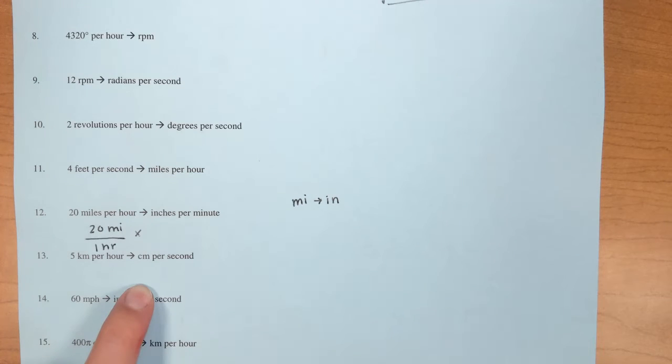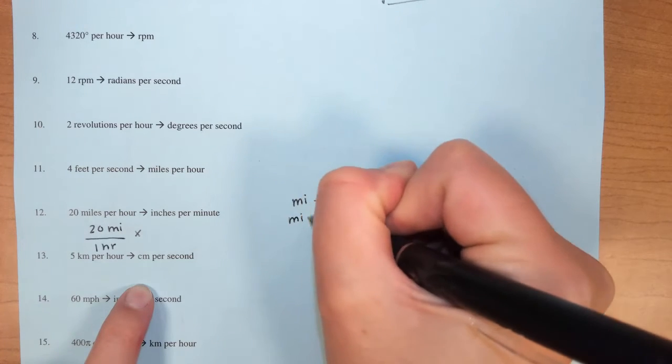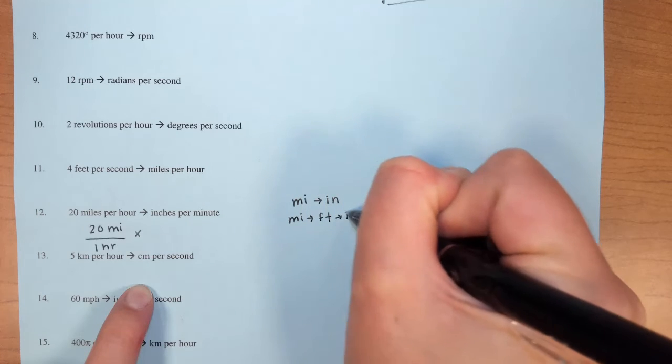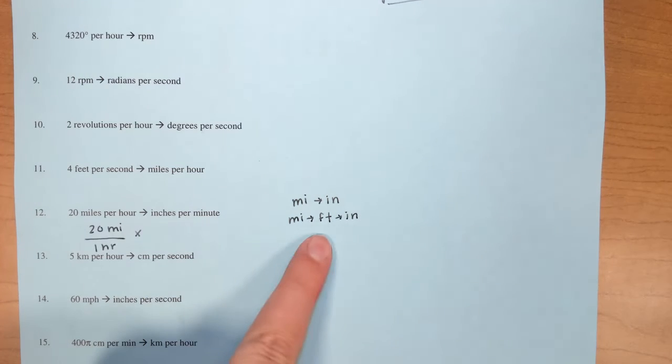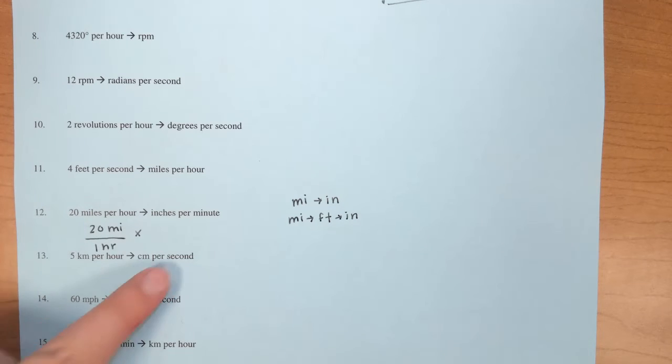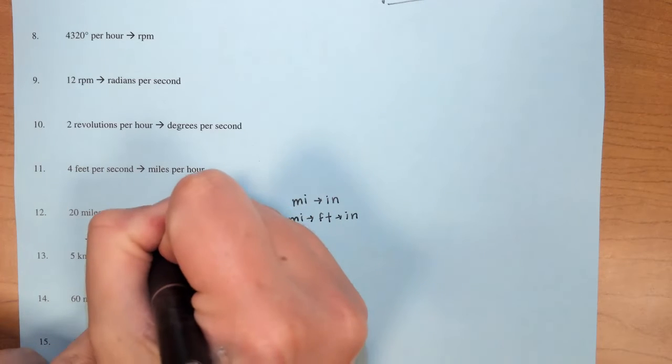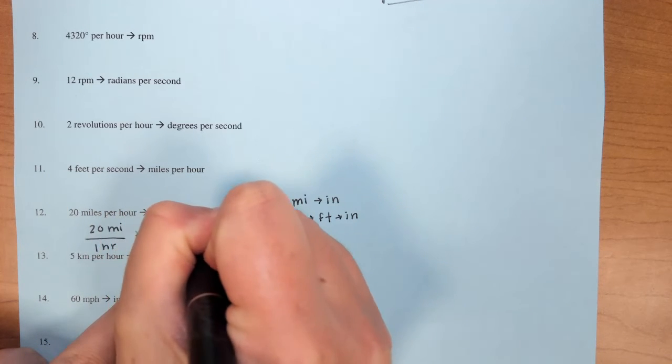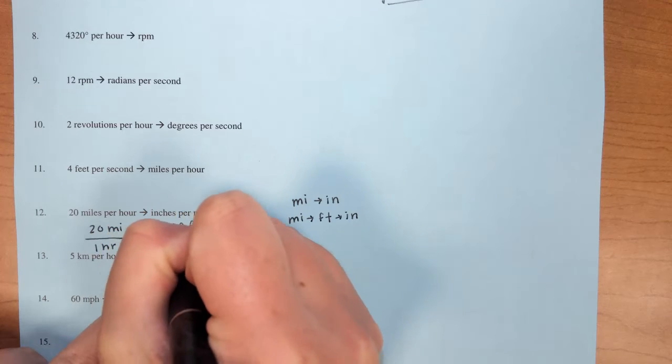First thing I want to do is convert miles to feet. So I'm going to have to expand my road map here. We're going to go miles to feet and then to inches. So if I'm trying to cancel miles out, I need a miles in the denominator. That means that 5,280 feet are going to go in my numerator, and that gives me 1 mile.